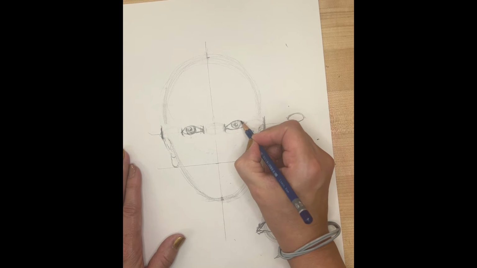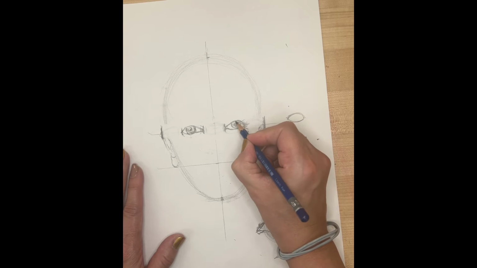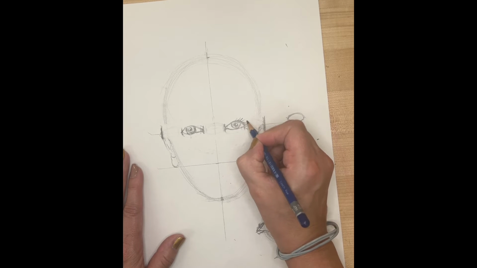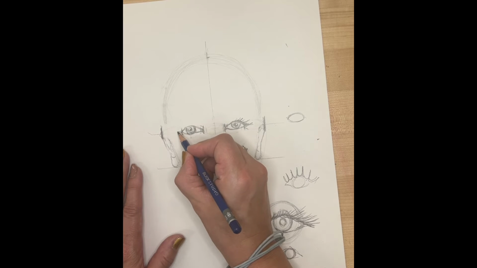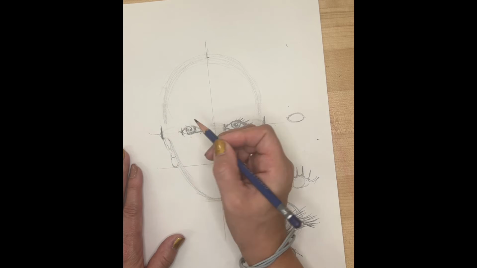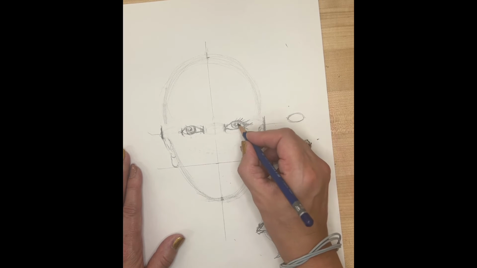So when you're drawing your eyelashes, if you want them to be more feminine, you want to draw longer ones and thicker ones and maybe press harder with your pencil. If you want them to be more masculine, you may only draw like a few, and you may want to keep them thin.